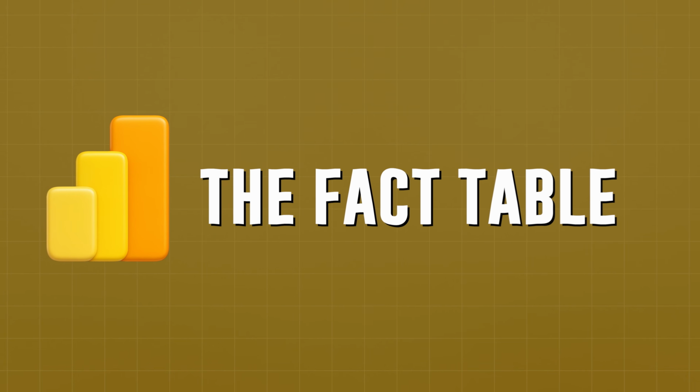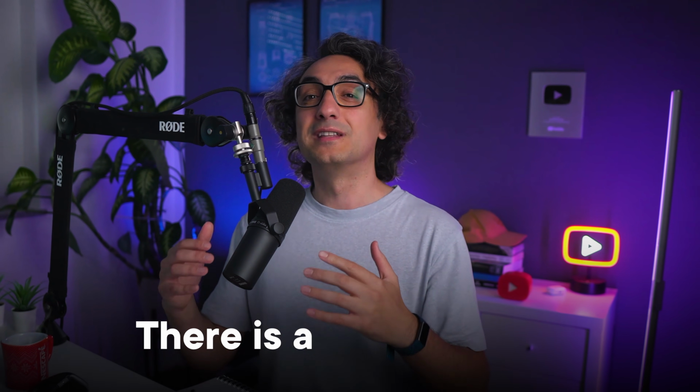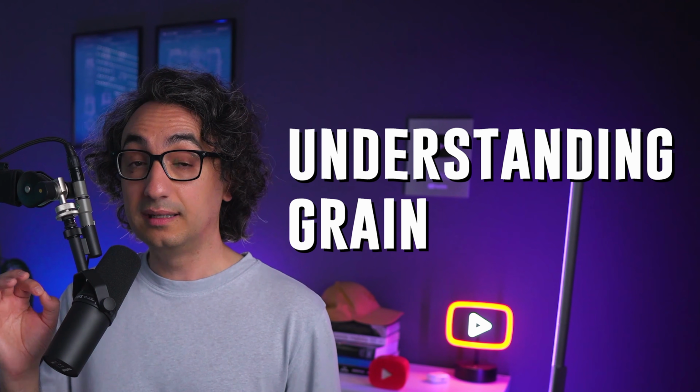Alright friends, so now finally we're gonna start talking about a concept that is not that easy, the fact tables. This one confuses a lot of people and I think it gets people lost in data modeling once they start working with facts. But the good news is that there is one trick, one very simple concept. If you understand it, then suddenly working with fact tables is gonna feel easy. And here I'm talking about understanding the grain in the facts.